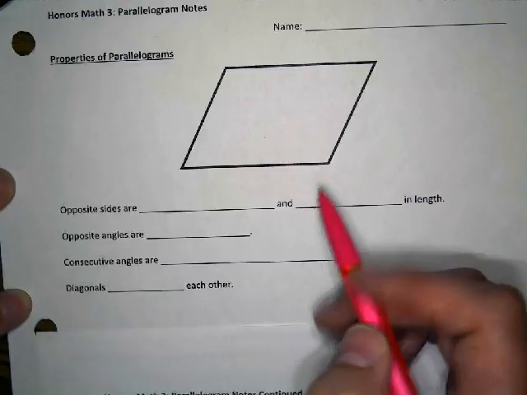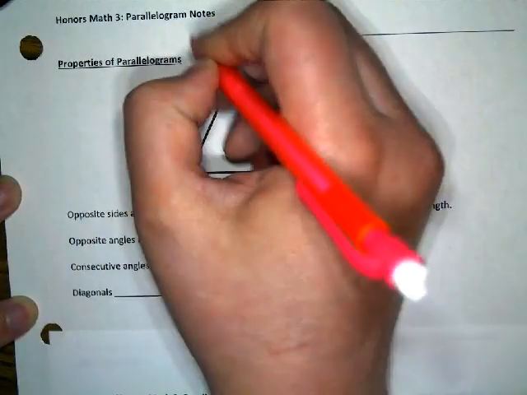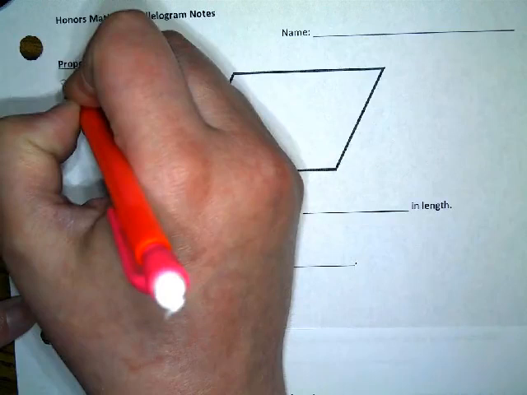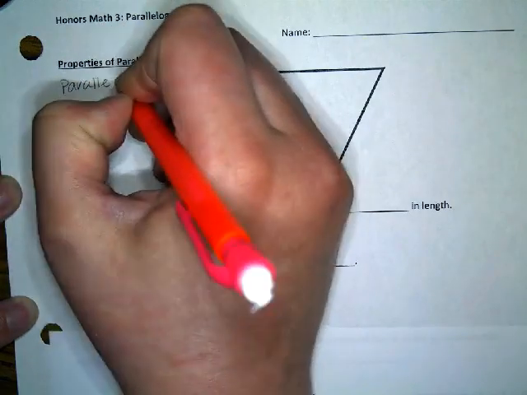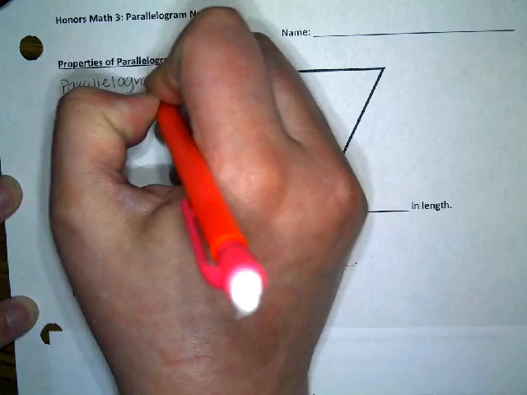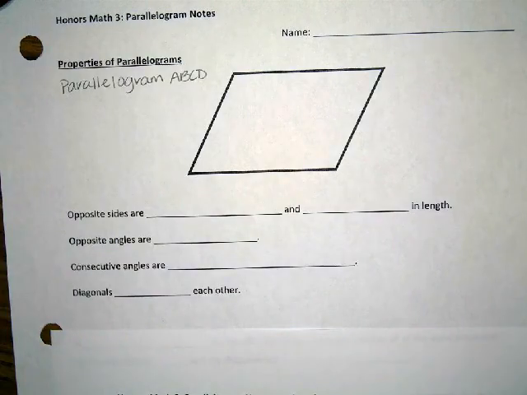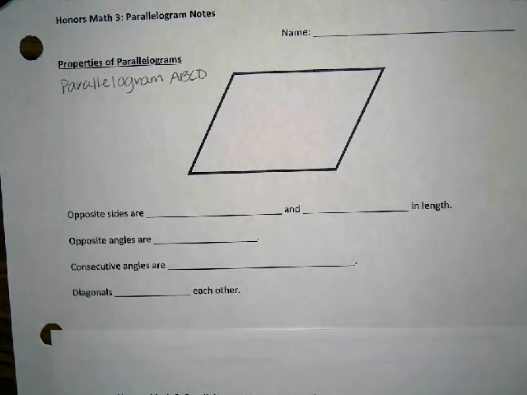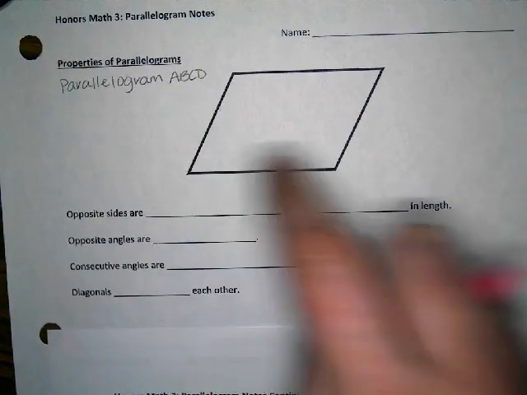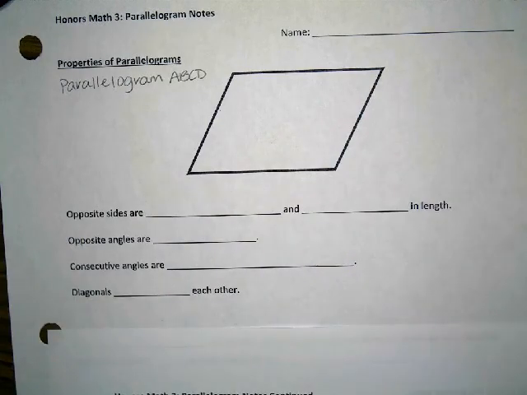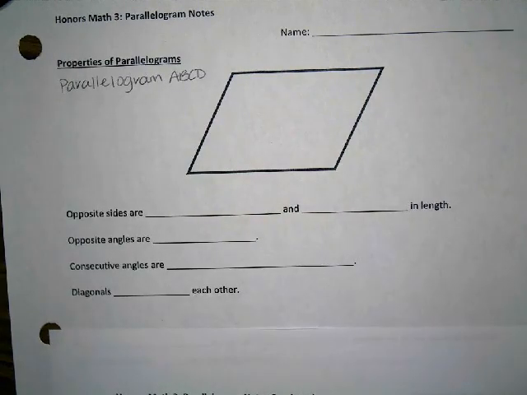So we're going to call this parallelogram ABCD, and it's really important that you guys understand how things are labeled in geometry. So we do not say A, B, C, D. We do not go from left to right. Never, ever. If you go from left to right, you will draw your diagram wrong, and you will get probably every answer wrong. Okay?